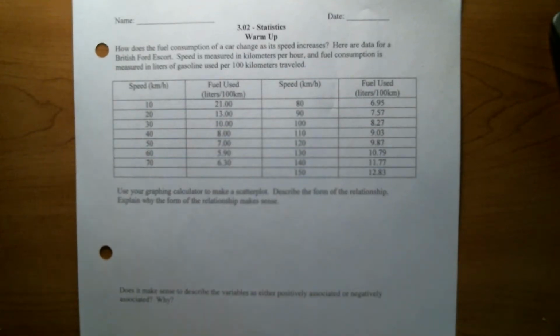Hello and welcome to your warm-up. And look at this. It only has a front. There's no back to this warm-up. Can you believe it? It's your lucky day.